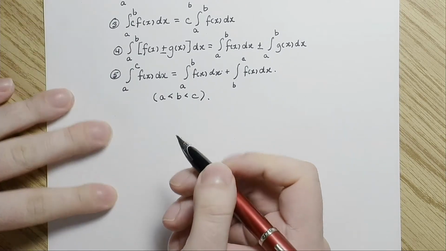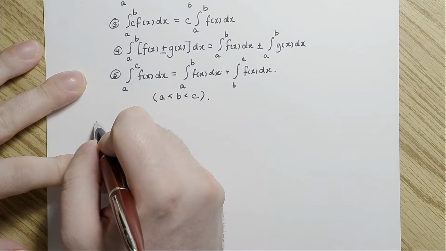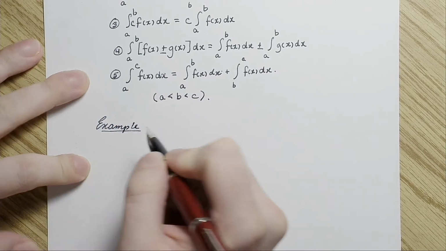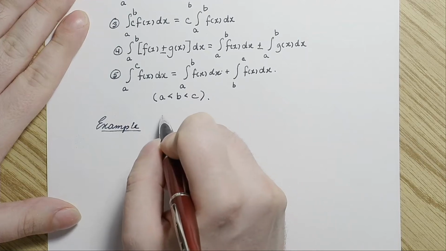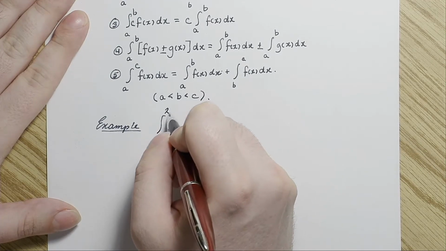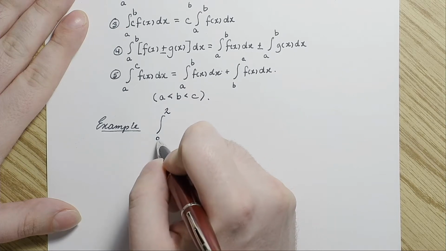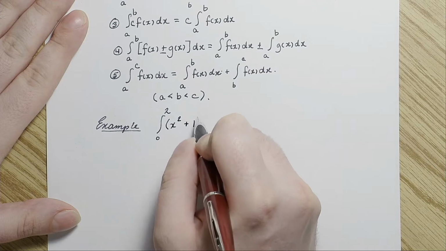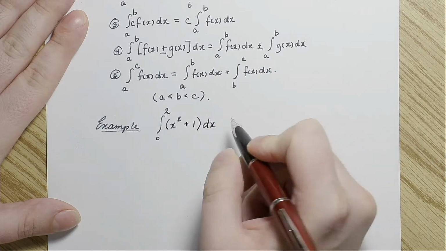Let's do a quick example, just as a recall of what we've done so far with the definite integral. Let's say we want to calculate what this value is, the integral from 0 to 2 of x squared plus 1 dx.